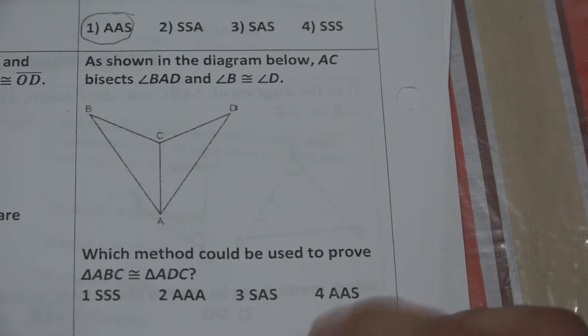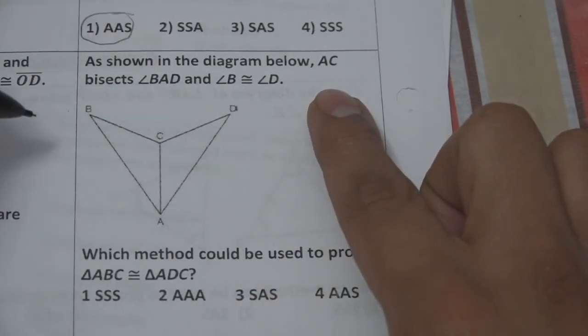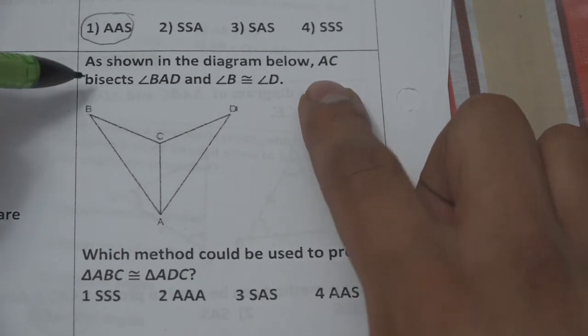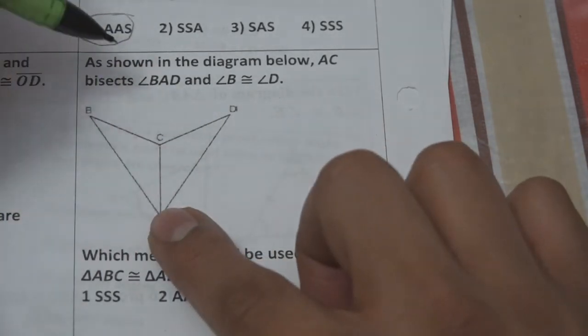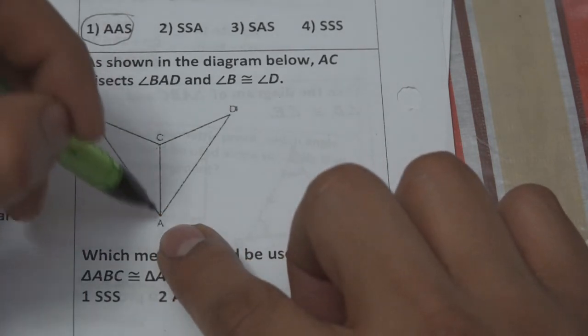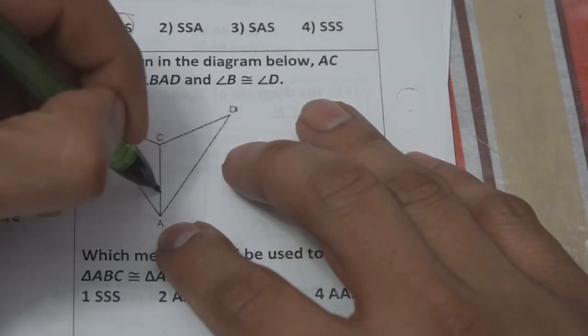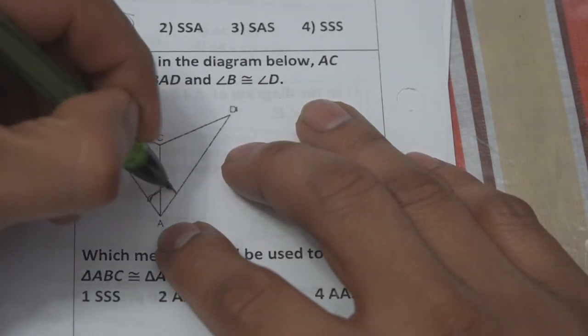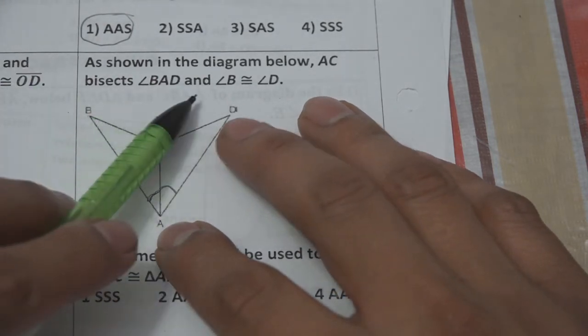As shown in the diagram below, AC bisects angle BAD. So this is an angle bisector, and this angle is congruent to this angle right here. What else?